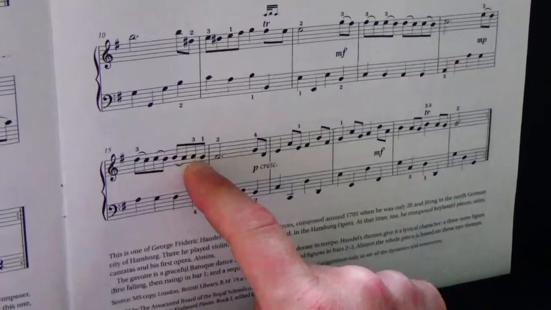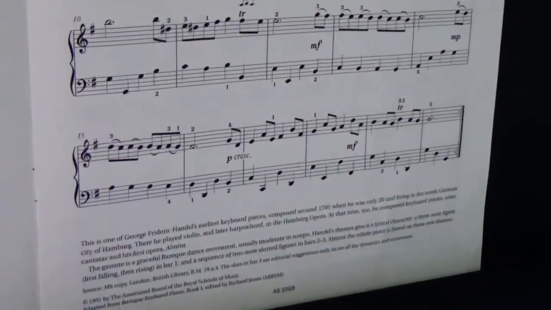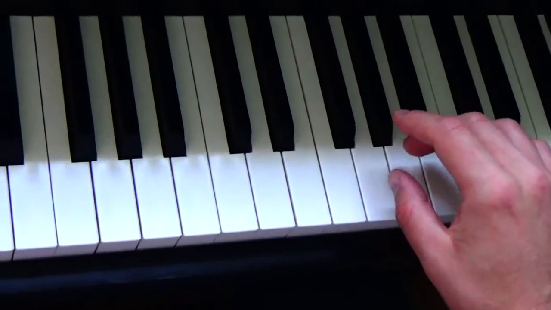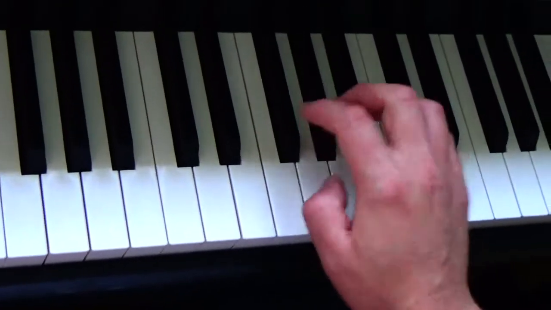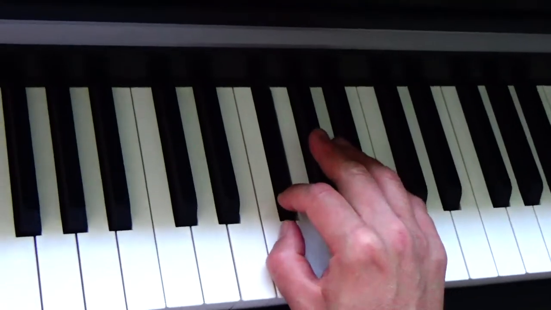Obviously here the fingering is slightly different at the end just because we have the F sharp, and it's definitely useful. It is much better and useful to use 3-1 and the second on the F sharp.